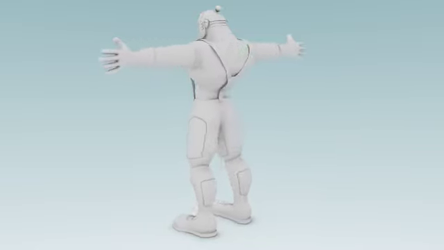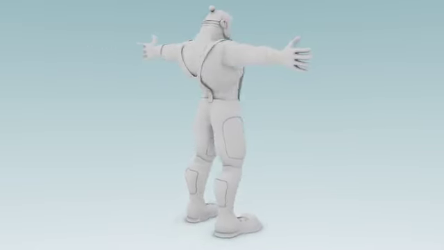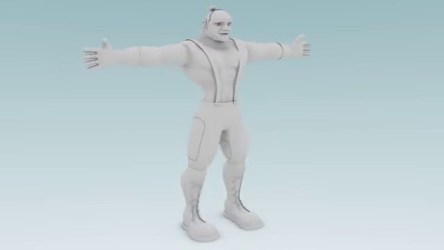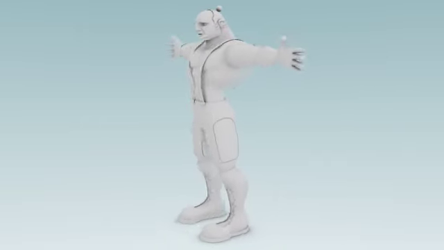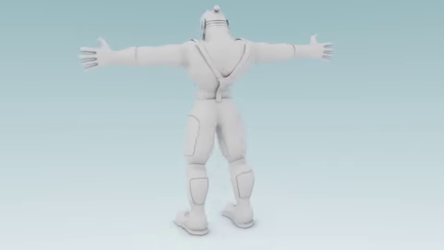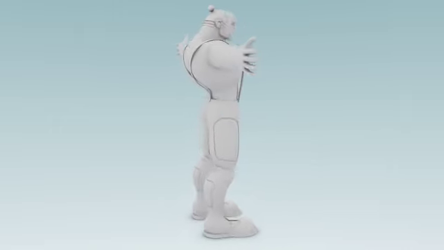So this concludes the modeling phase of this tutorial series. Hope you've gained a lot of insight into the modeling techniques that go into creating a character such as this.